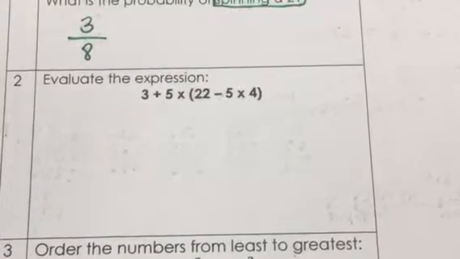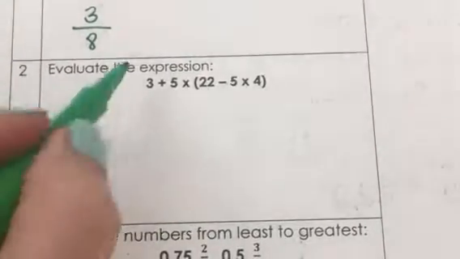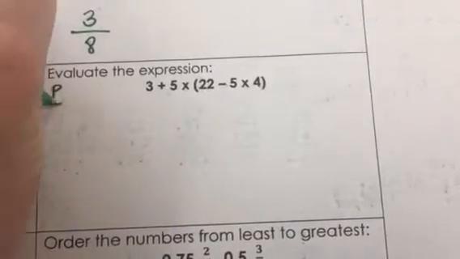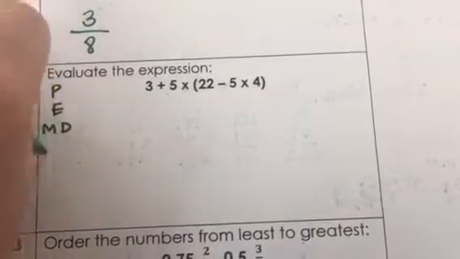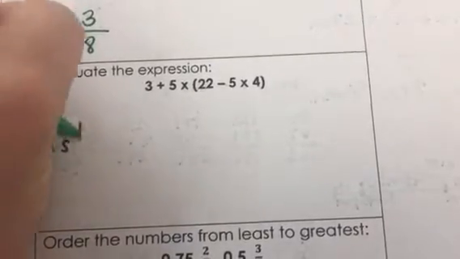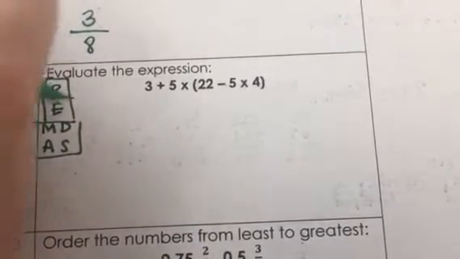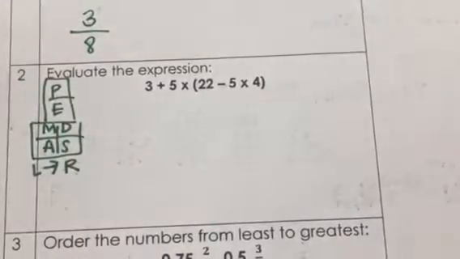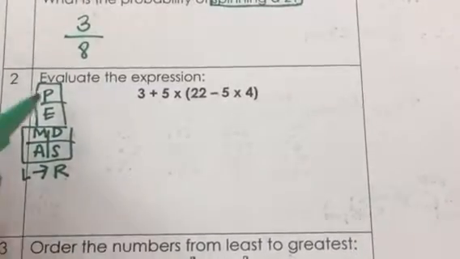This one says evaluate the expression. And again, whenever you see evaluate and it's talking about an expression, we're going to do order of operations. So please excuse my dear Aunt Sally. I always put this down for my order of operation problems. So again, the first thing is parentheses.